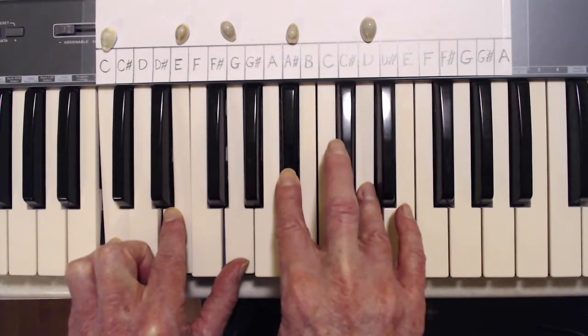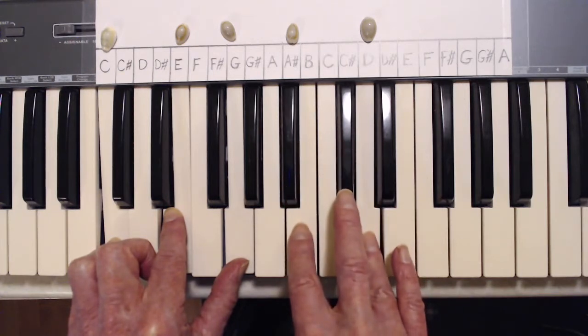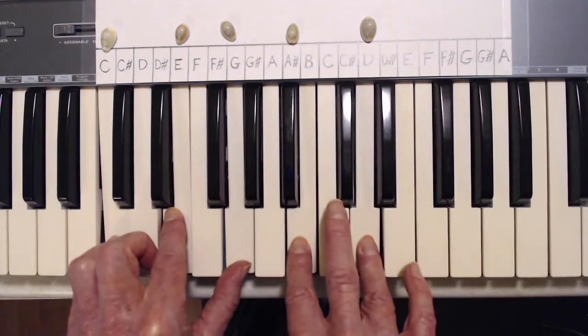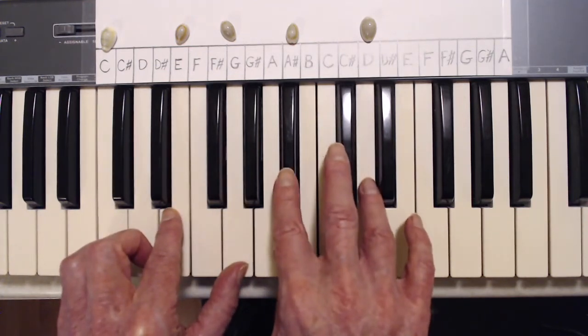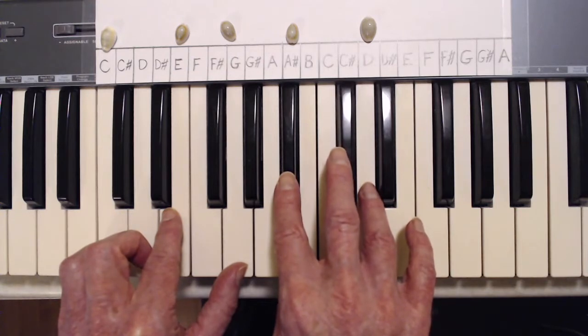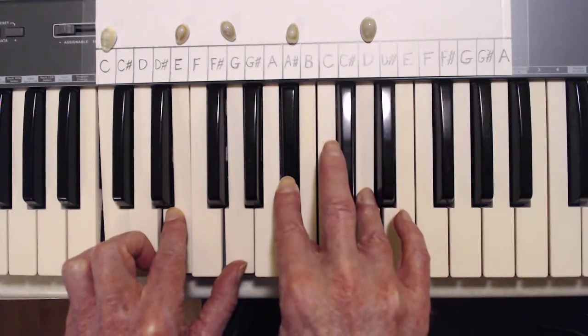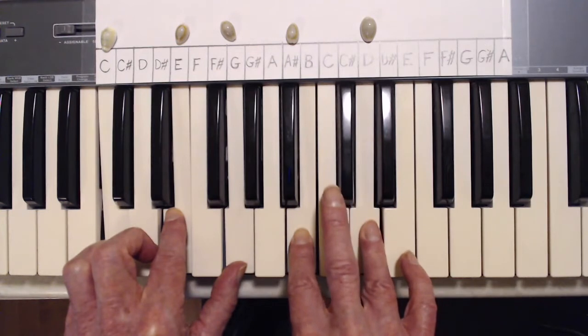You can also have a C major 9, which means that we would play the major seventh instead of the dominant seventh, so that would be this. Okay, so we've got 3 different chords there, all involving C's and 9s. We've got the C9, the C major 9, and the C major add 9.